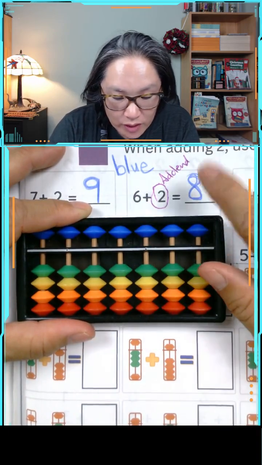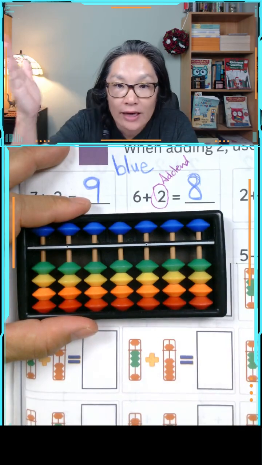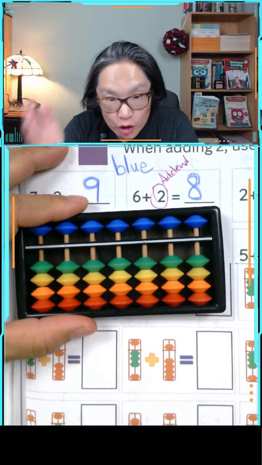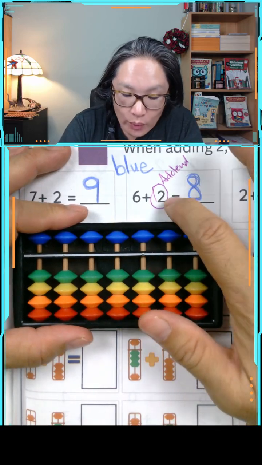When we add the 2, we're not going to focus on the result. We all know what the result is, right? In life, we know what the result is. The result is that everybody dies. But what is the journey? That's the idea of life. That's the idea of abacus, right? We want to know what the journey is.